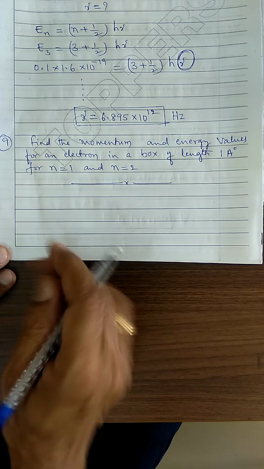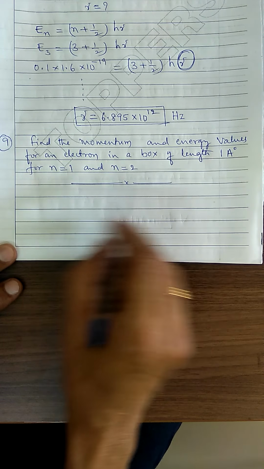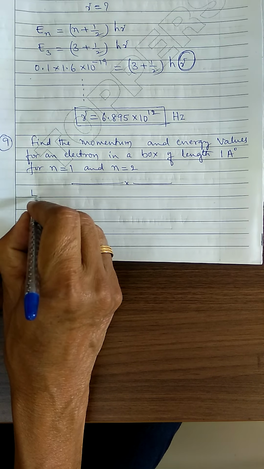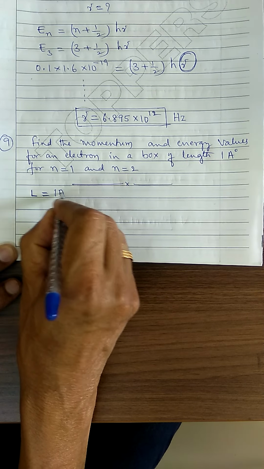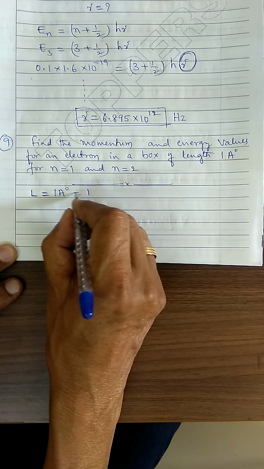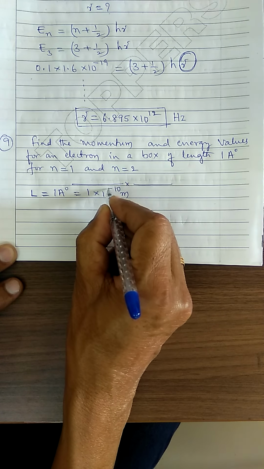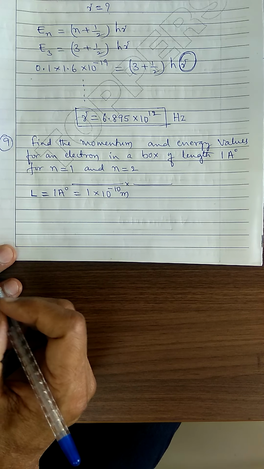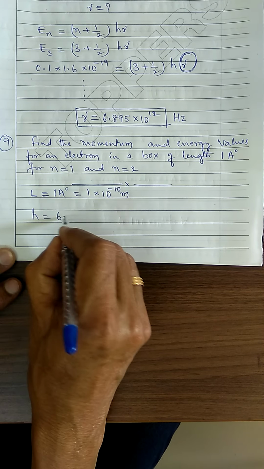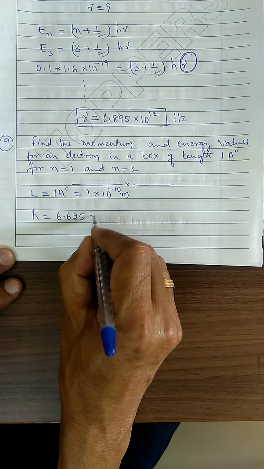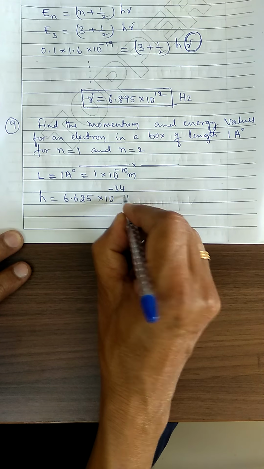Now the data given in the problem: the width is equal to 1 angstrom. 1 angstrom can be written as 1 into 10 to the power minus 10 meter. h value we know: 6.625 into 10 to the power minus 34 joule second.